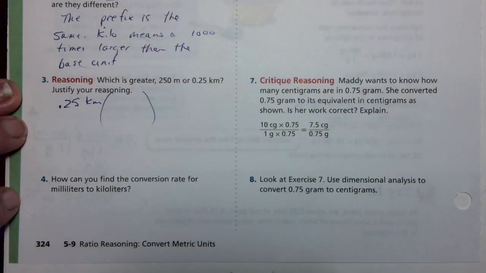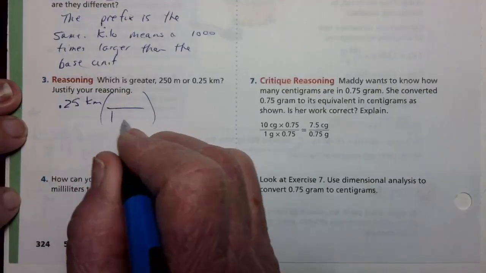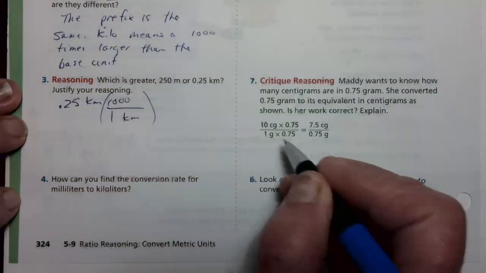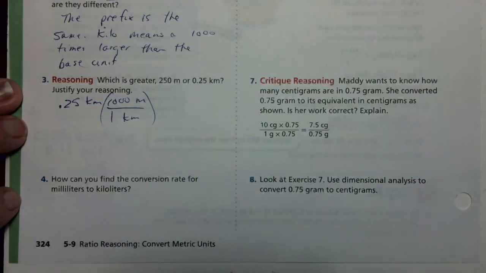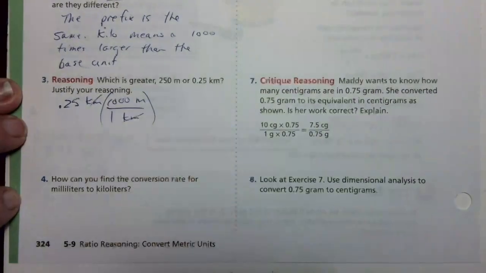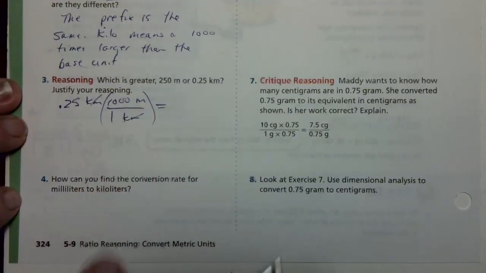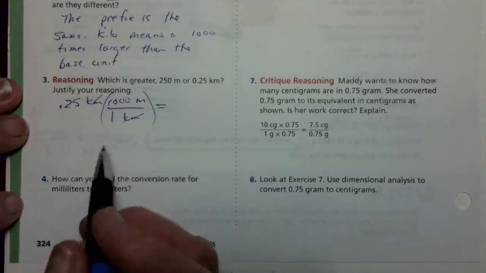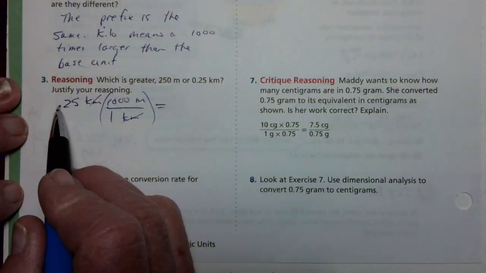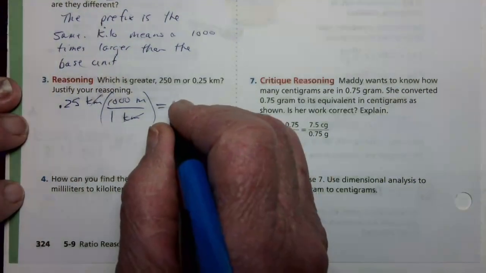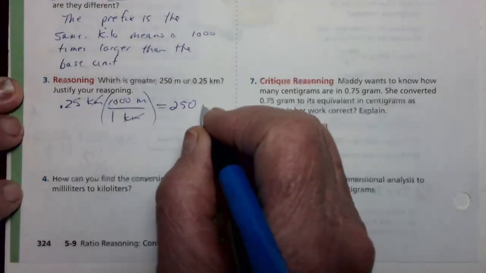Now, what did we just say? We said in 1 kilometer, there's 1,000 little ones. So there's 1,000 meters in 1 kilometer. Okay? Because this is 1,000 times bigger than one of those. All right. So I got to move this 3 places. 1, 2, 3. So that would make that 250 meters.